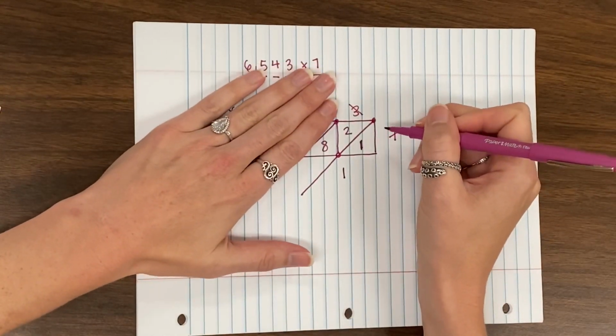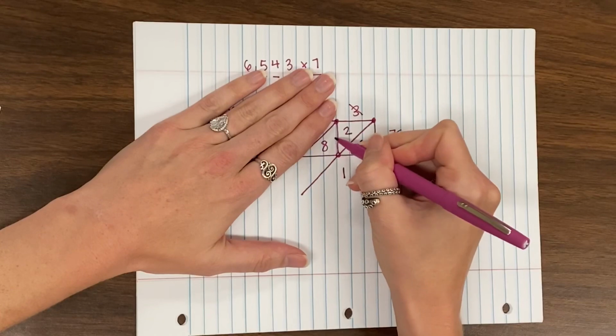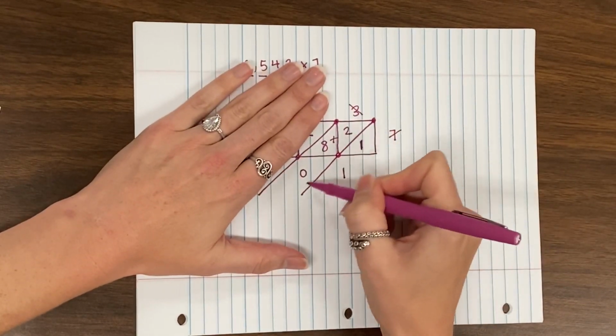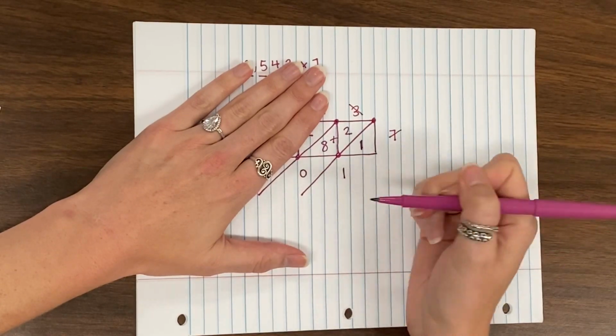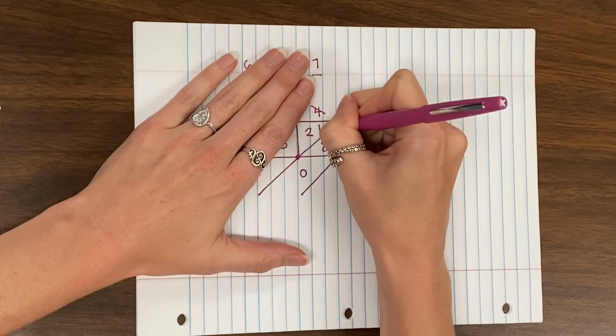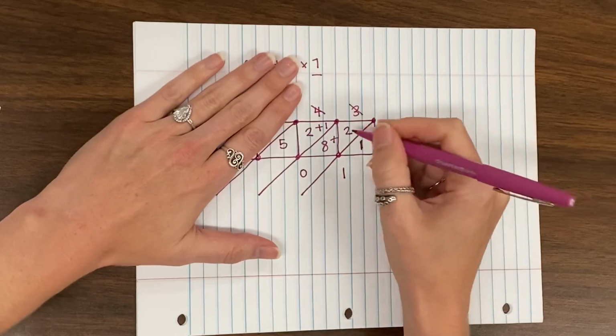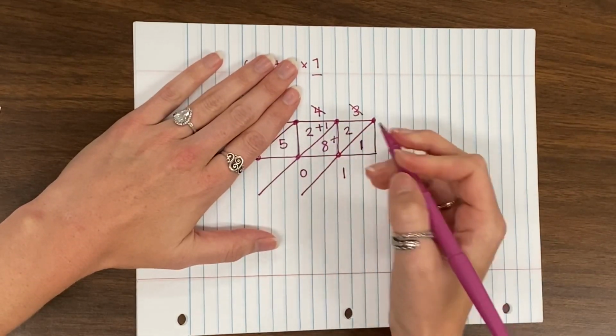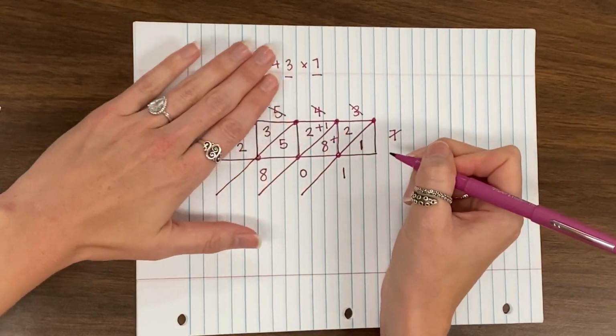Then I'm going to go to my next diagonal. 2 plus 8 gives me an answer of 10. Because this represents a single place value, I can't put 2 digits, so I'm going to carry that 1 to the next diagonal, and I'll add it there. 1 plus 2 equals 3, plus 5 is 8.